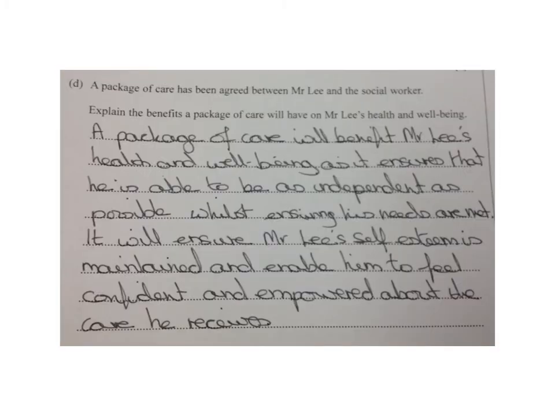So in this case, what they're looking for is that it allows the individual to live normally and as independently as possible, and it enables him to be empowered and he has personalised care. Here you can see on the answer, hopefully, that I've tried to link them together, and it will enable you to have 2 points that you can see carefully.